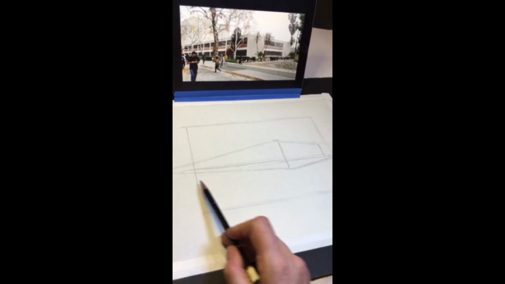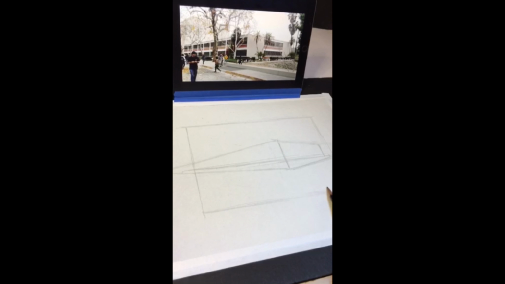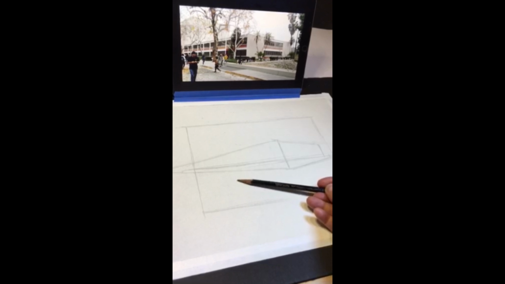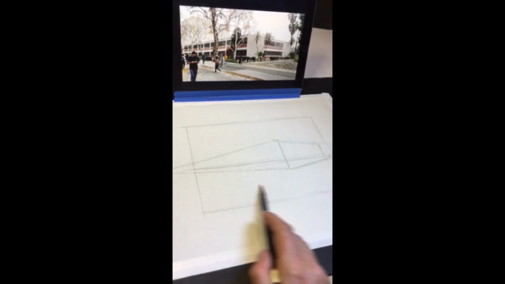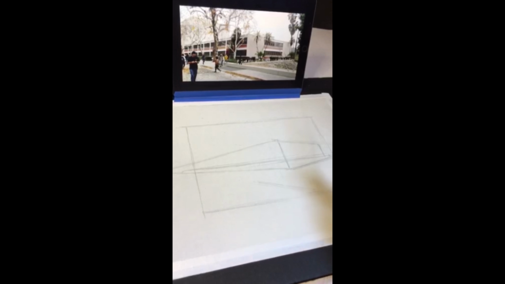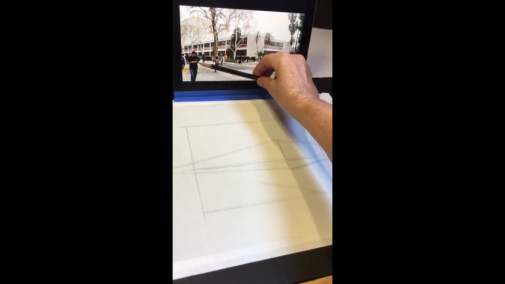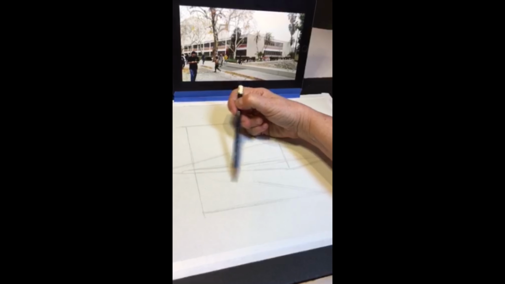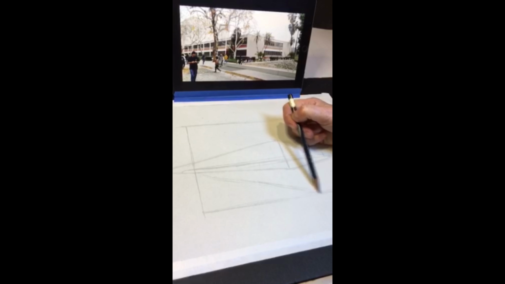What I can do now, I can put in the sidewalk. It's about here, so I'm going to mark that. Did you notice how I sighted that angle? I look at the angle, pull it down, and then just draw it. If you can sight really well, you almost don't have a need for rulers.